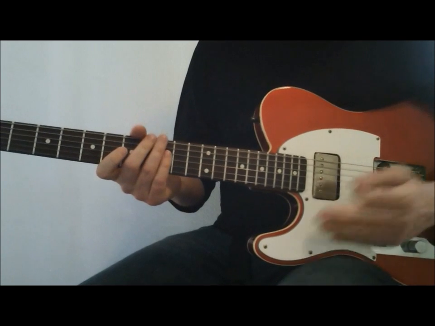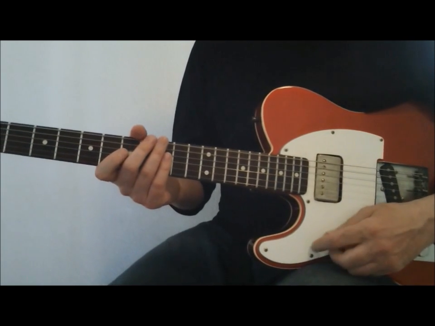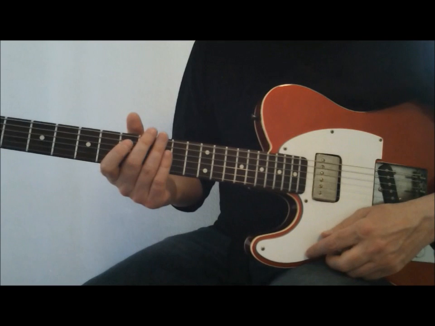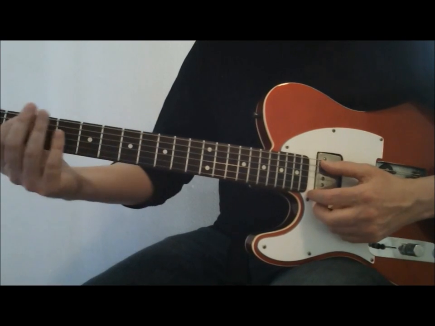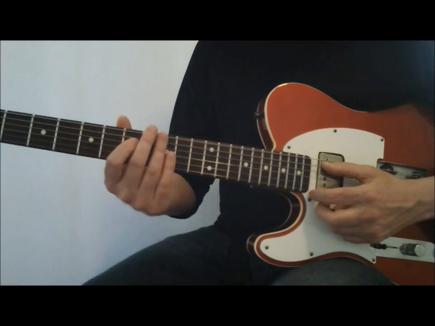So you can see how these chords come in handy. I'll show you some turnarounds in this lesson too. So basically, we're going to try to stay on the 5th string.